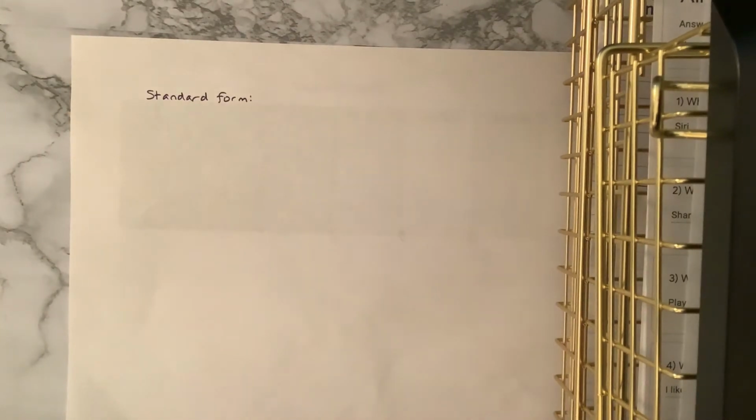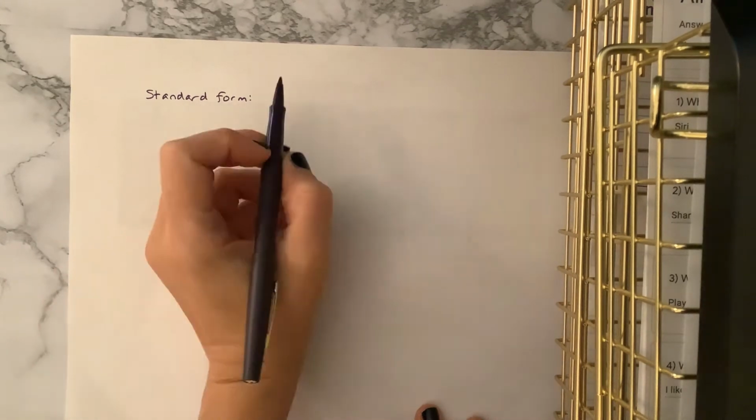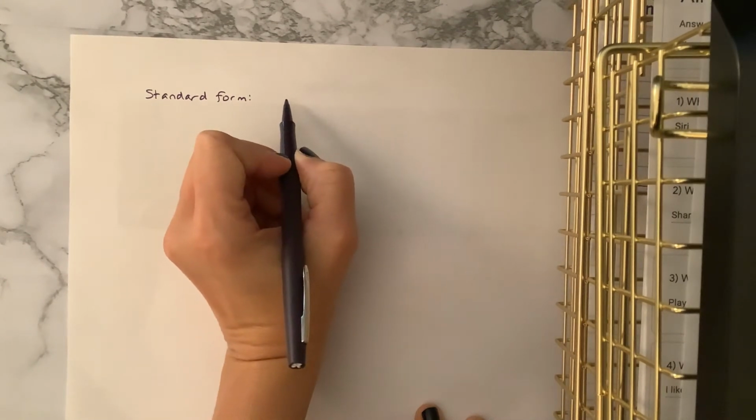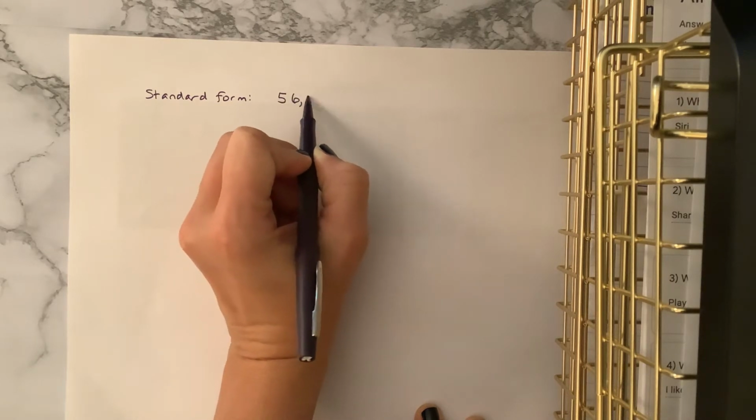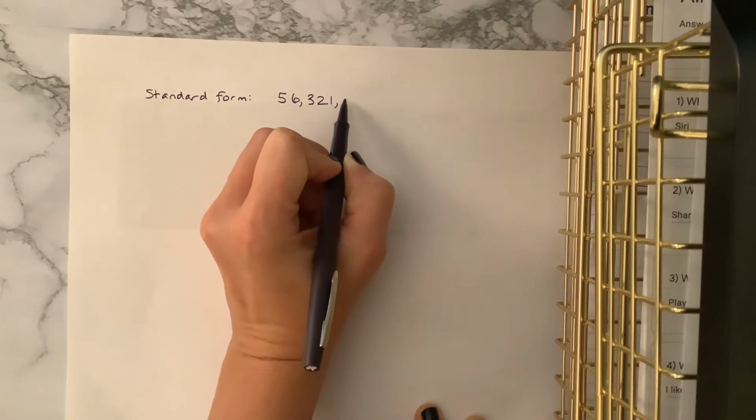Standard form is, again, thinking of standard, sort of our usual, our typical form. So when we're talking about standard form, it's the way that you're usually or standardly going to see numbers written. So an example of a standard form number would be something like this. And yes, I want you to write this down.